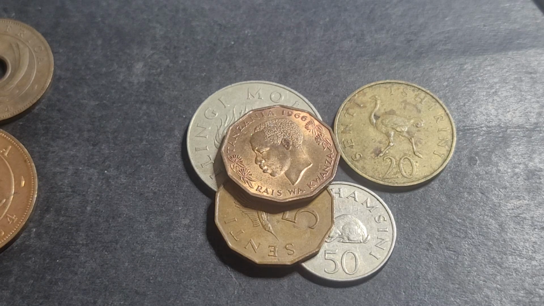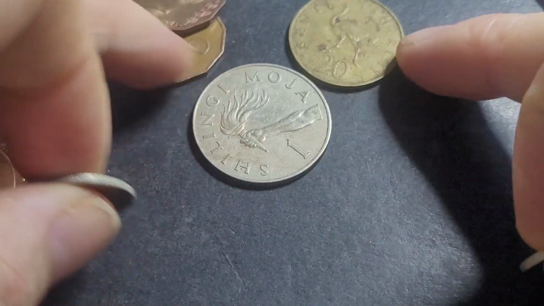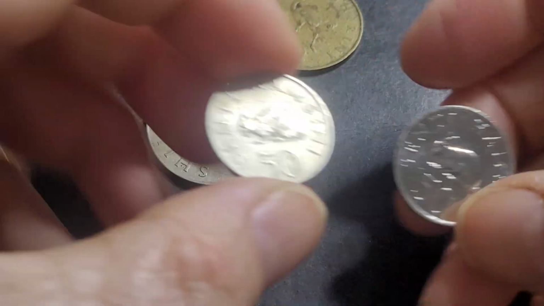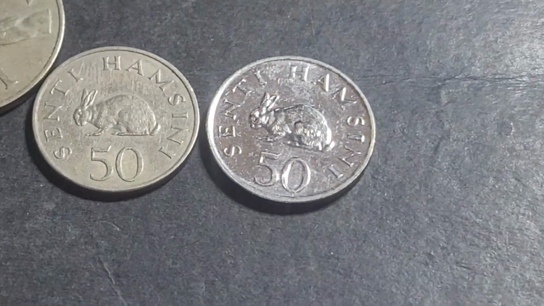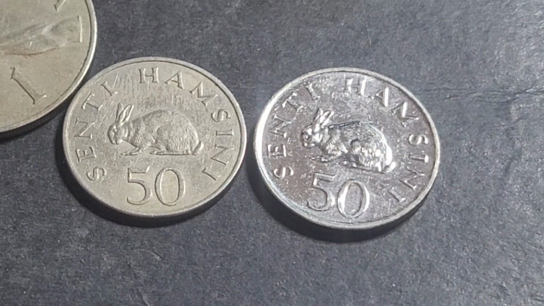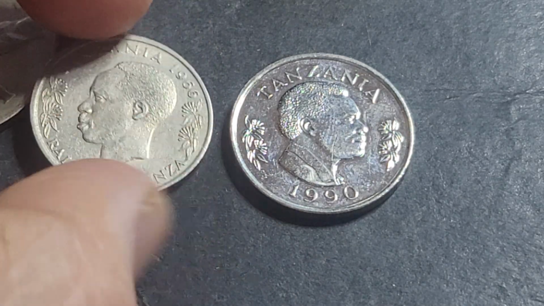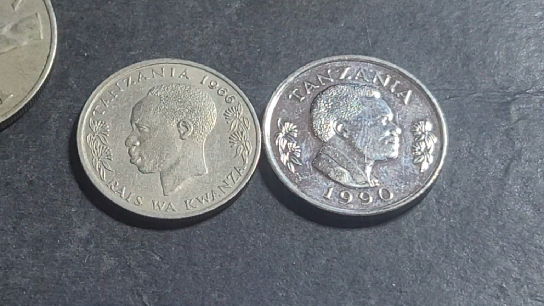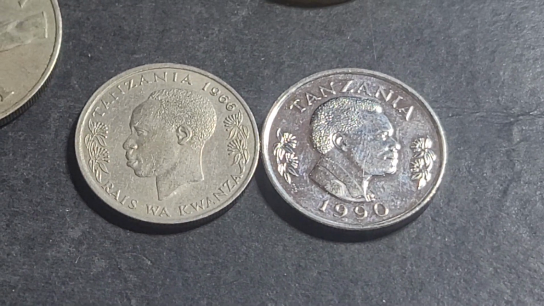And then in 1988, they changed the metal composition of the 50. So they got rid of the smaller denominations. The 50 went from a copper nickel to a nickel-plated steel, and then they stopped issuing mintage figures. They also changed the portrait of the president. So this is the first and that's the second president. His name's Ali Hassan Mwinyi. So he's president up until 1995.